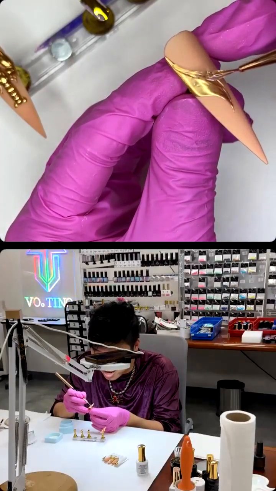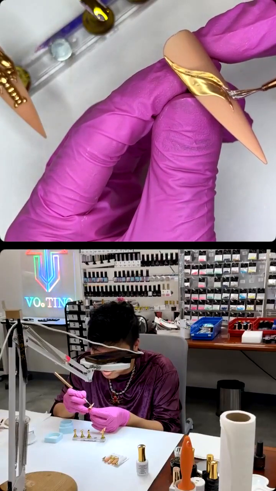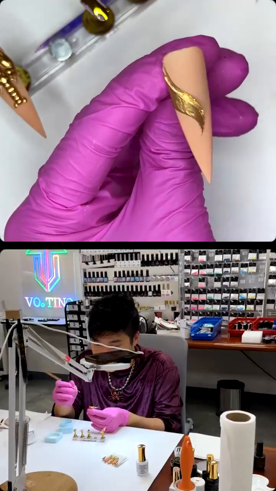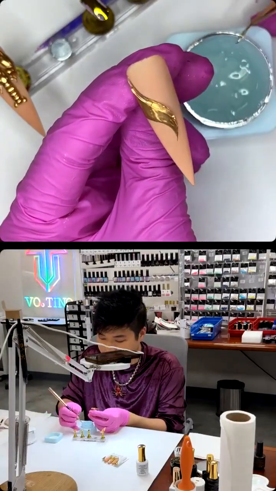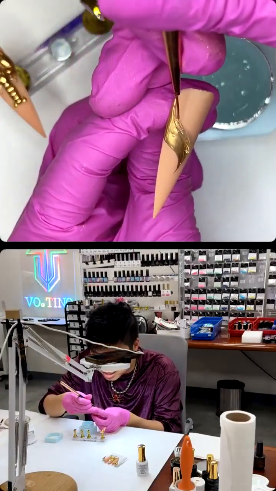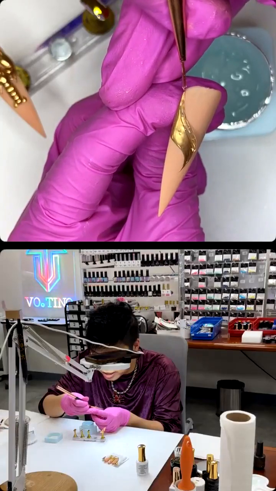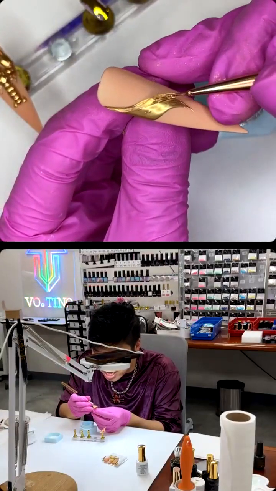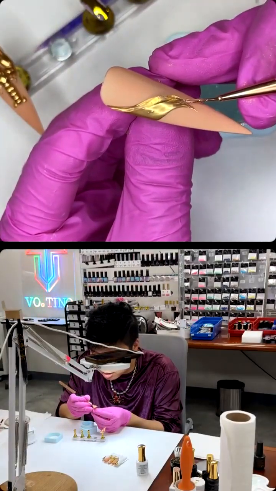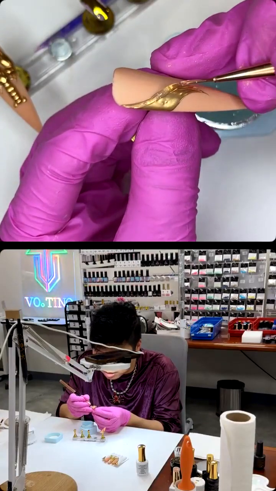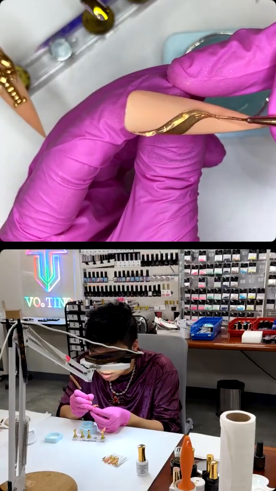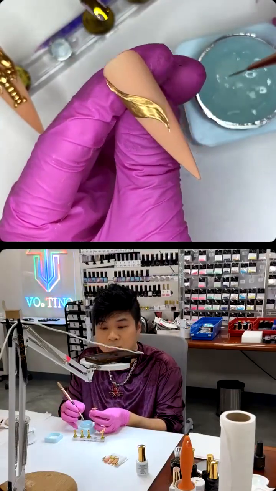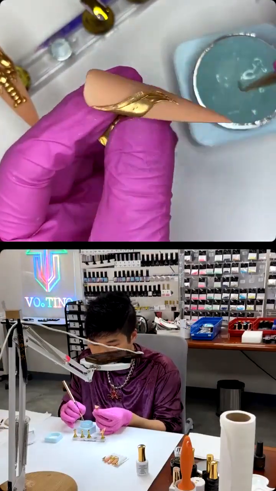Okay, so now I already cured it. That means that it's frozen. I am putting on another layer. Clean my gel, and I'm gonna drag this out more on each side. Drag this out more. Okay, now let's continue to build it up. It's not enough for me.